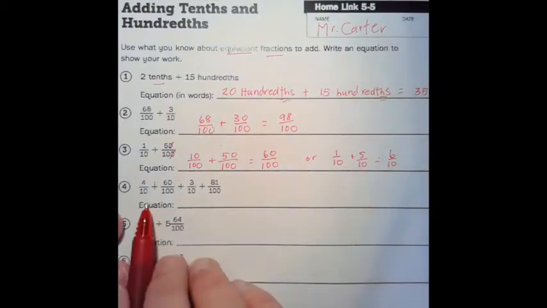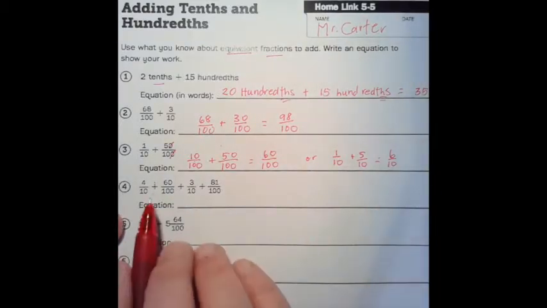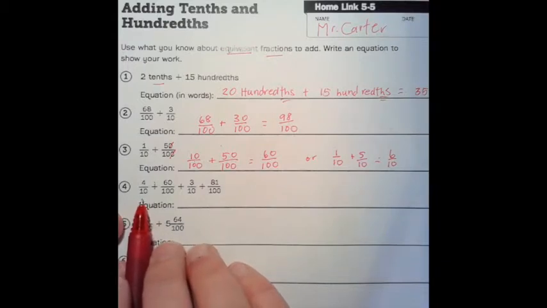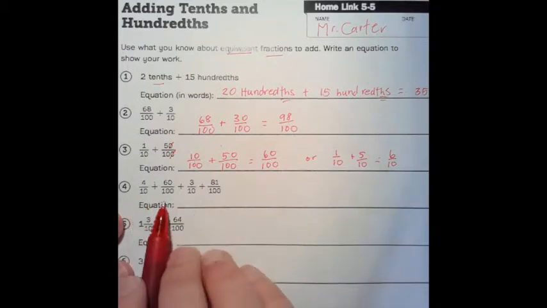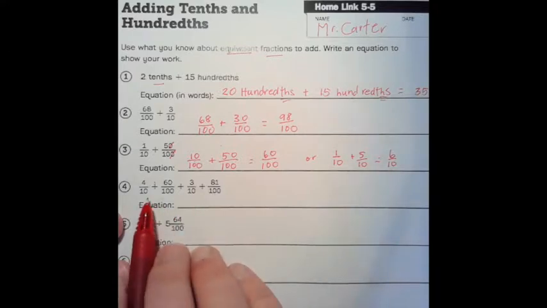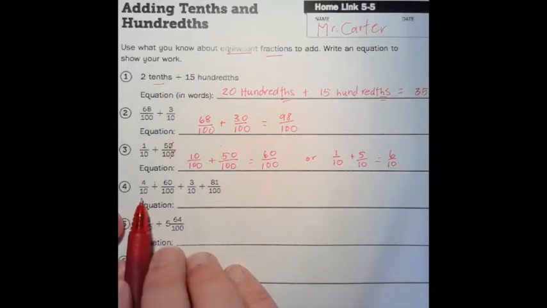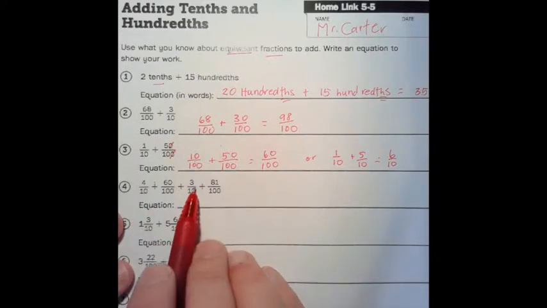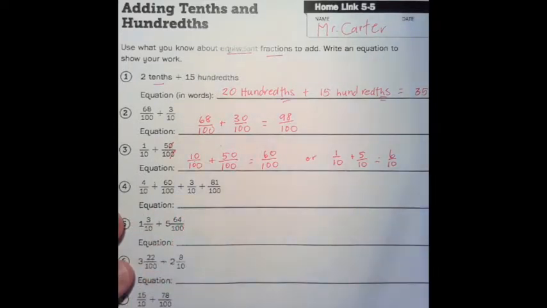Okay, so for this one, we're going to go and convert all of these again to hundredths. We have 2 that are already hundredths, so we don't need to do anything for that. So I want you to go ahead and try number 4 on your own. So you're going to need to convert 4 tenths and 3 tenths to hundredths. So go ahead and see how you do with that one.